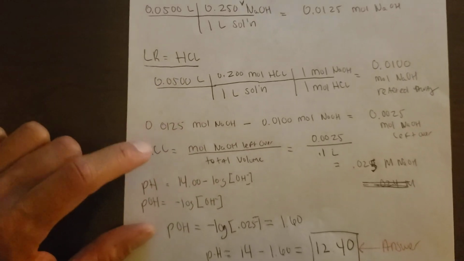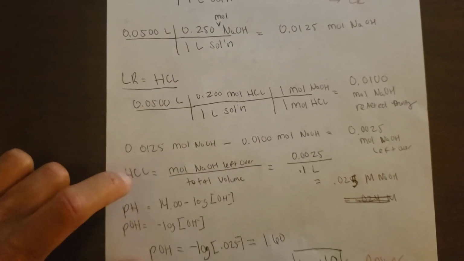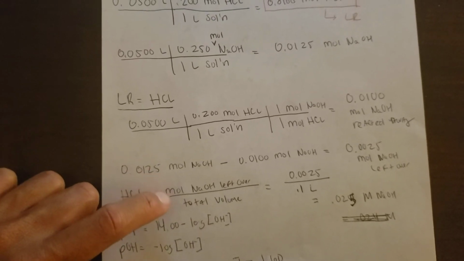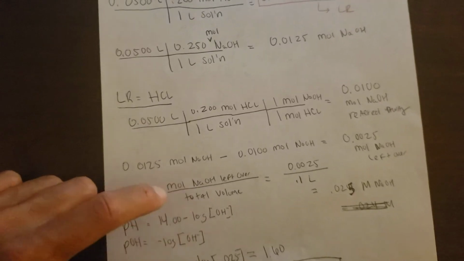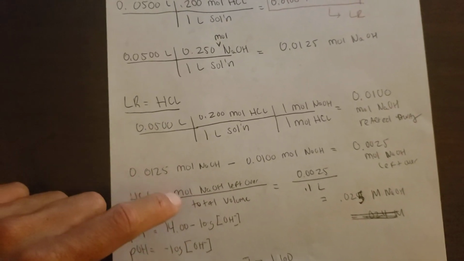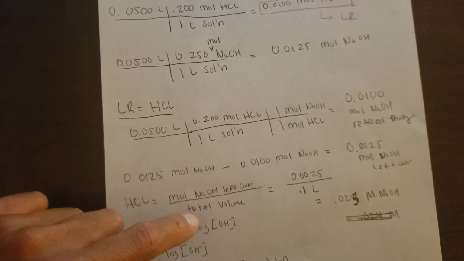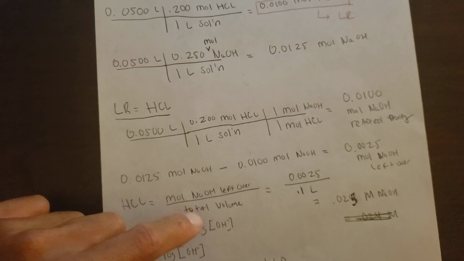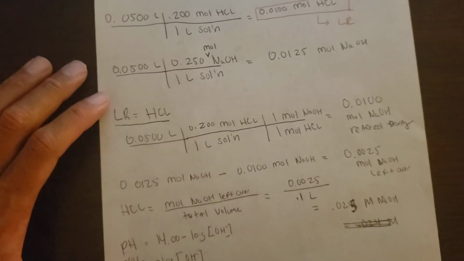Now, normally what we would do, if we were working with hydrochloric acid, is simply take the moles divided by the volume. We're going to still do that for this problem. Ignore this, it should not be here. The moles of sodium hydroxide over the total volume will give us the molarity, 0.025 molarity of sodium hydroxide.